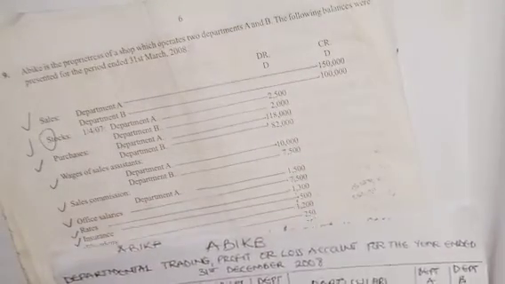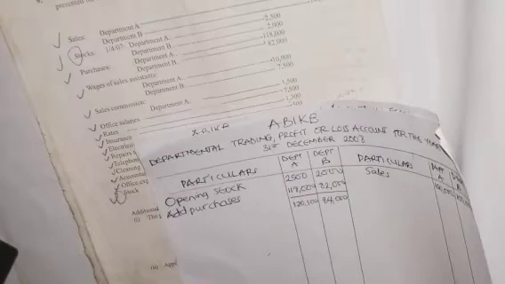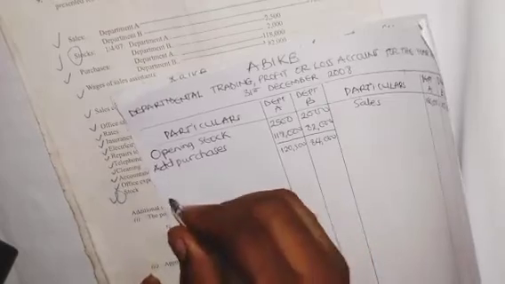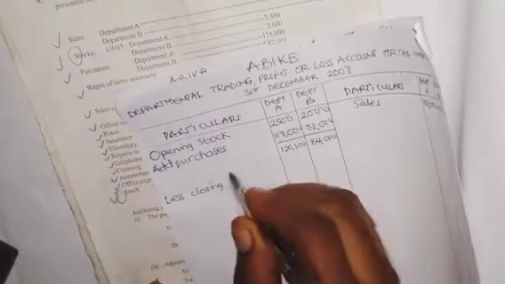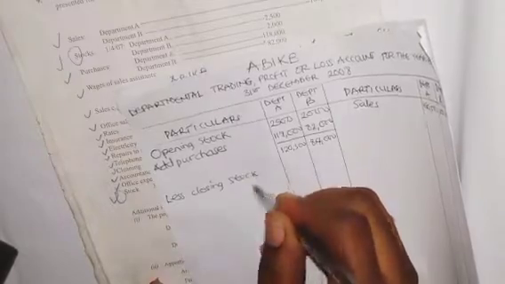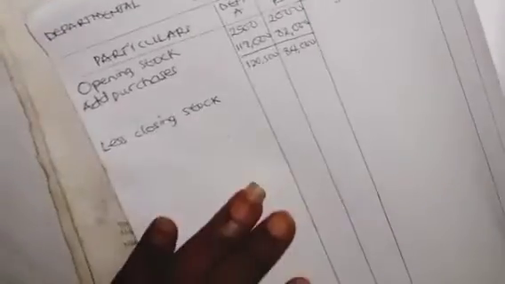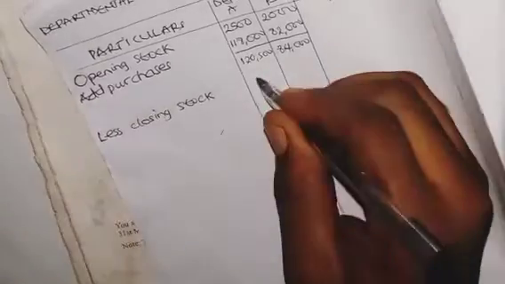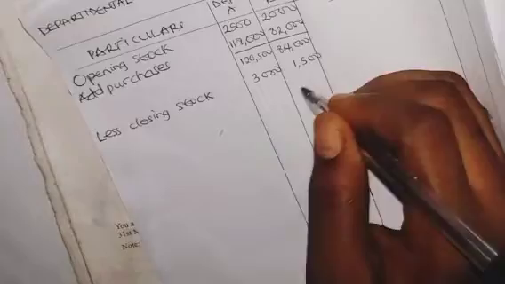Okay, so the next one we have, less closing stock. Closing stock is the one at the end, 3,000, department B 15.